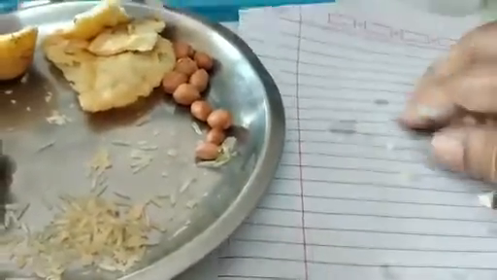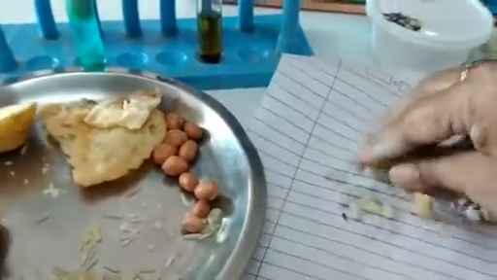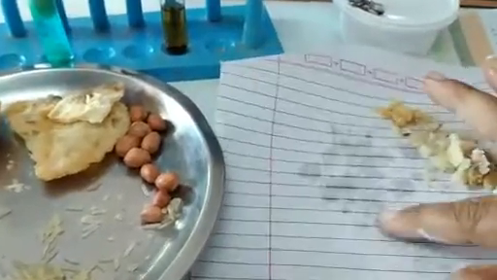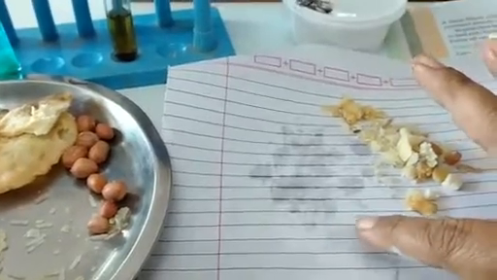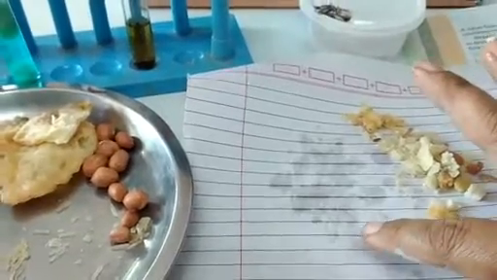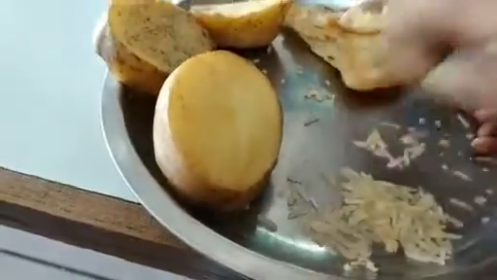Let's take the same with the fried food item. I'll rub it like this on the paper, and you can see the amount of oil released by this crushed puri. Did you see how much oil is present in this? This shows the fat content in this food item, right? If I do the same with rice, let me see whether fat is present in it.